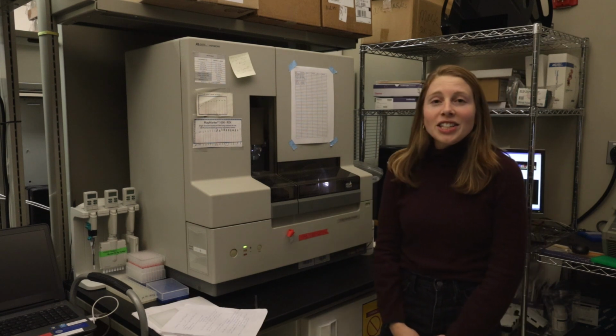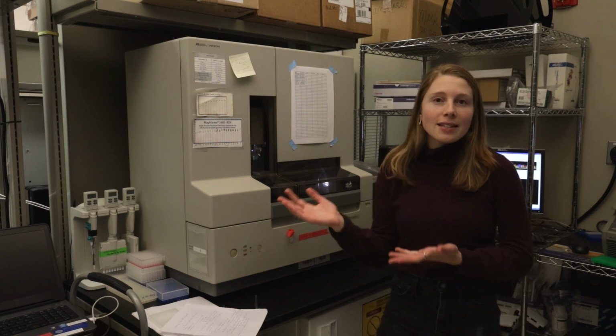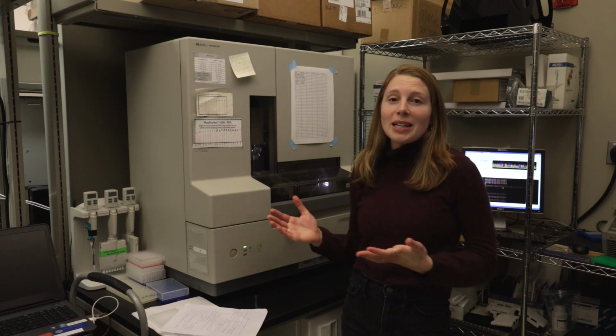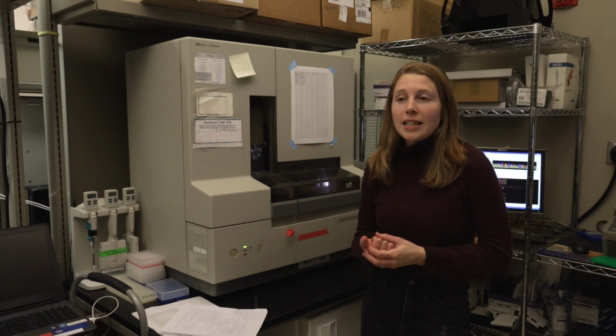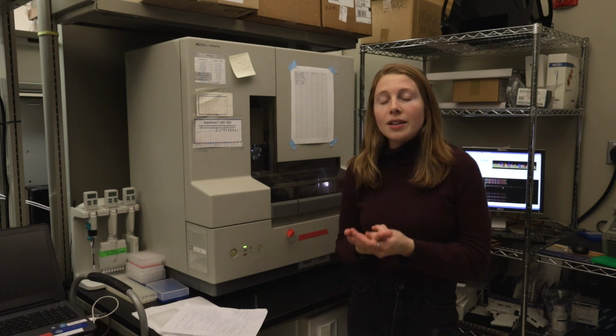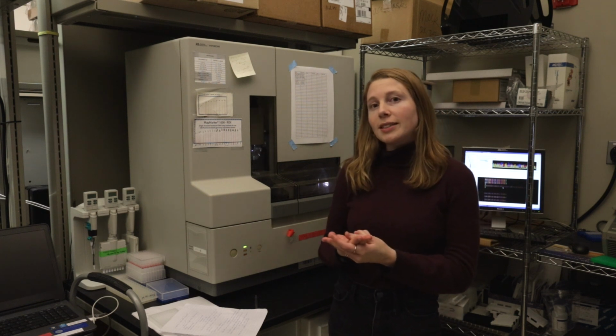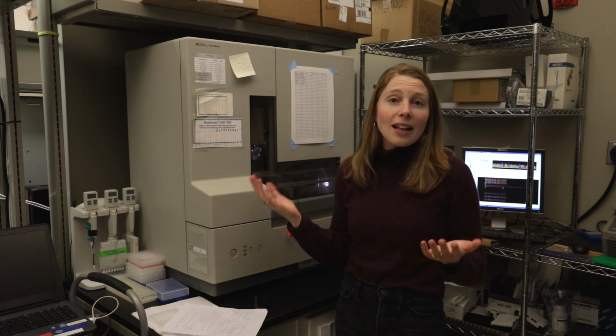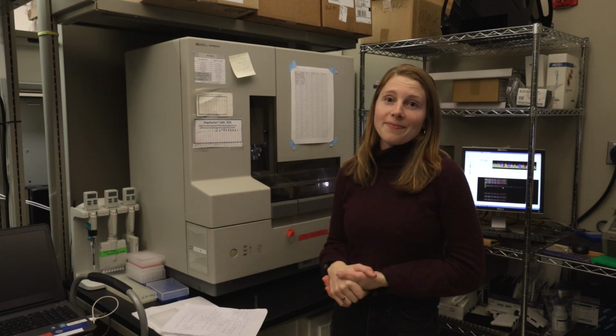So Sanger technology is one of the oldest sequencing technologies, over 50 years old, but we still use it because it's cost effective, it's very accurate, and it's great on shorter DNA fragments. And so that's why it's still used very regularly in genetics labs. It's the workhorse, you might say.